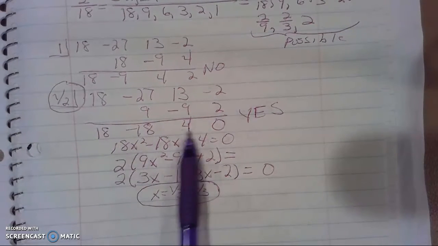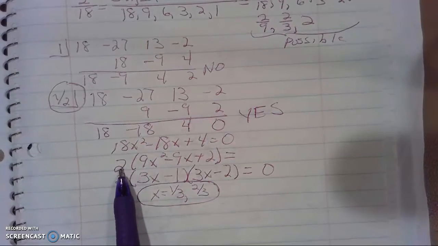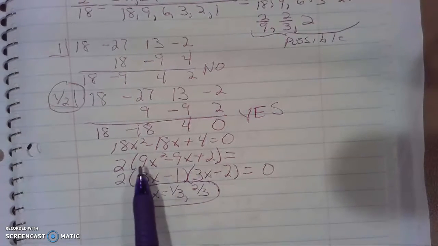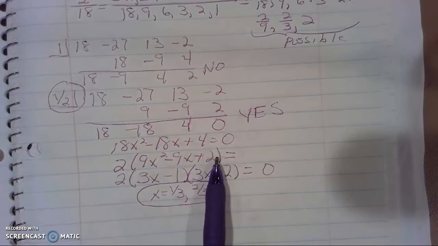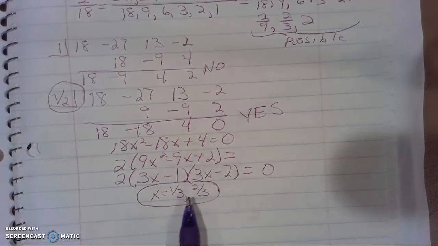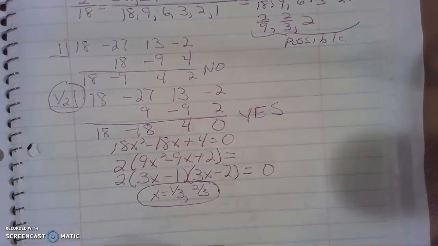Then I have this left, 18x squared minus 18x plus 4. Take a 2 out of it, and I'm left with this. Either use the quadratic formula on 9x squared minus 9x plus 2, or it does factor, as I've shown here. 1/3 and 2/3 and 1/2 are my answers.